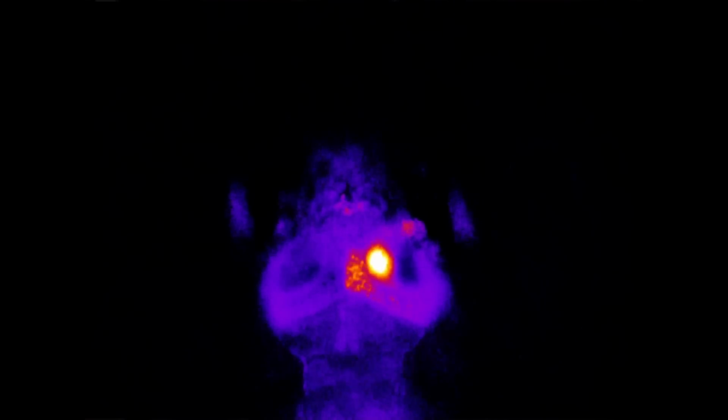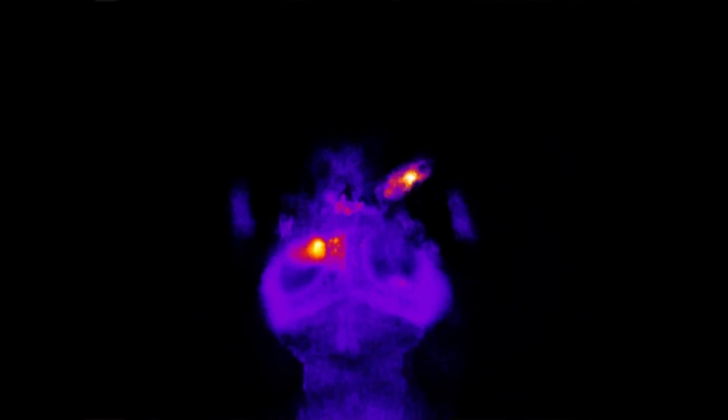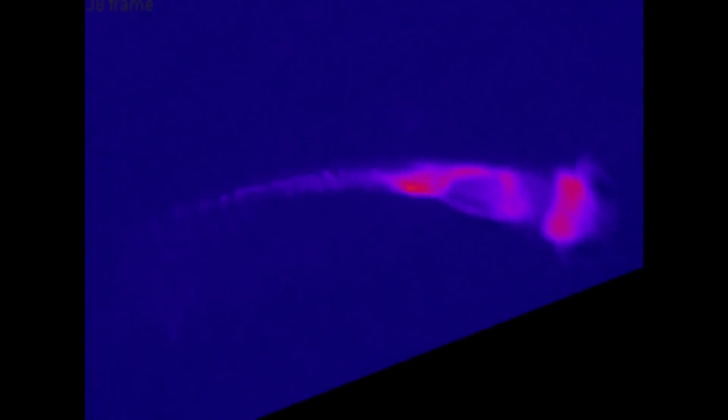Here's what you see in the recording. Changes in fluorescence intensity are shown in pseudo colors. Colors on the eyeballs are artifacts due to the image processing, caused by eye movements. Neuronal signals are observed in the optic tectum. We could also record from a free-swimming larva which captured a paramecium.